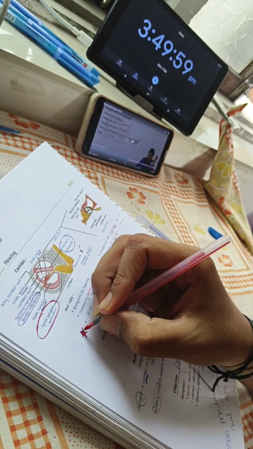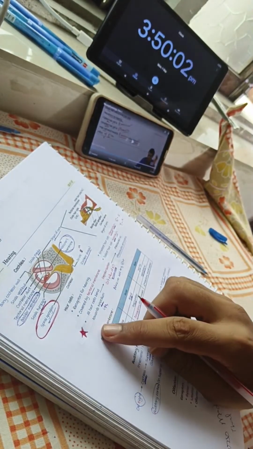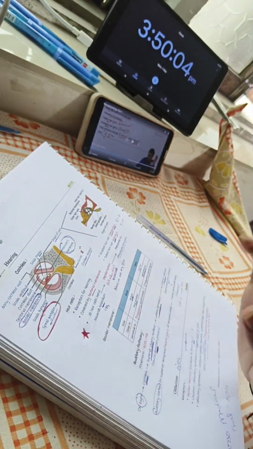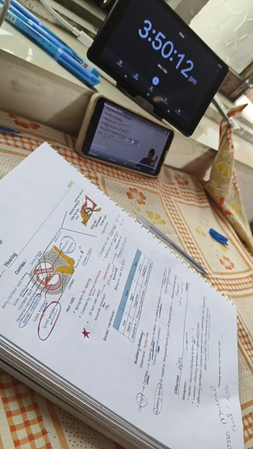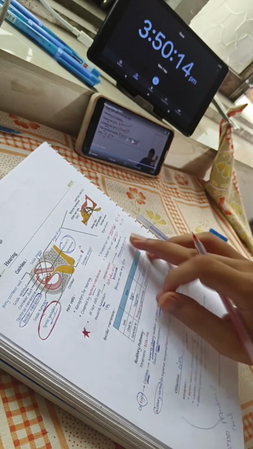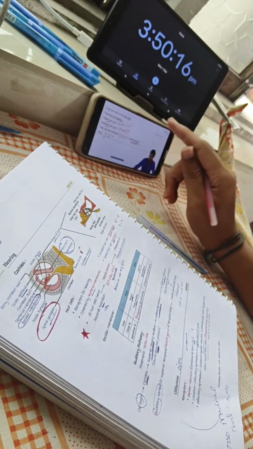Beautiful star. Nice. The hair cell bends towards the kinocilium, which is the longest, and depolarization happens due to influx of potassium. Potassium is inside, and this method is otoacoustic emissions. We have seen a very important membrane, guys.